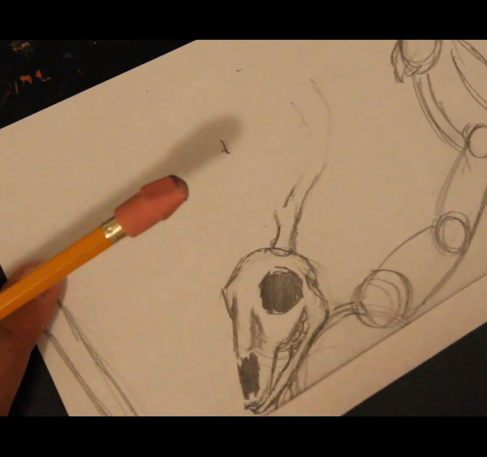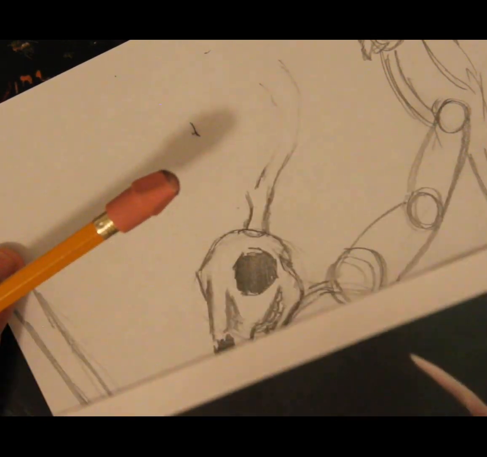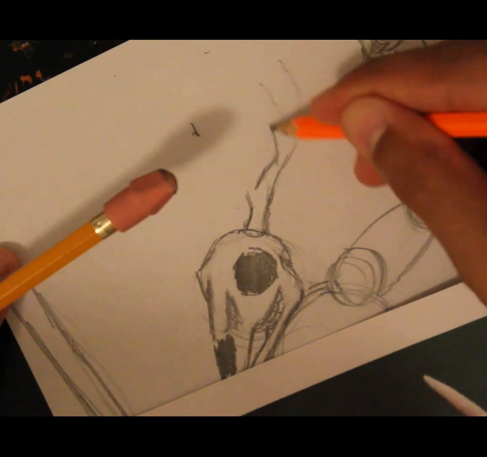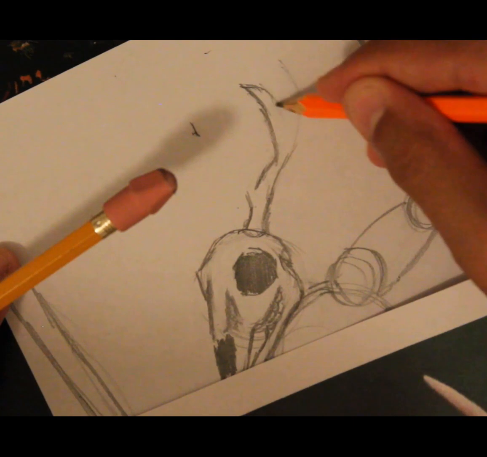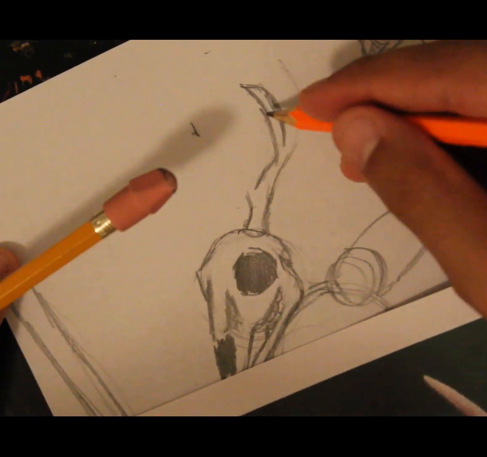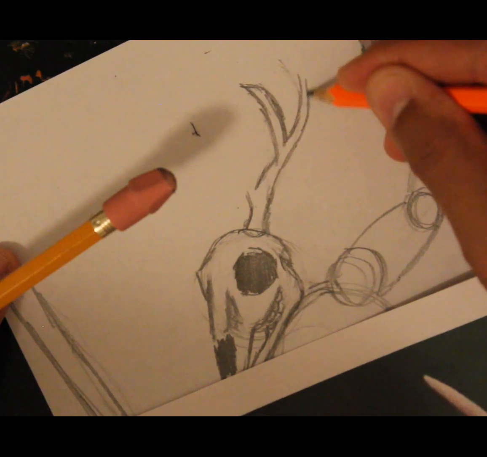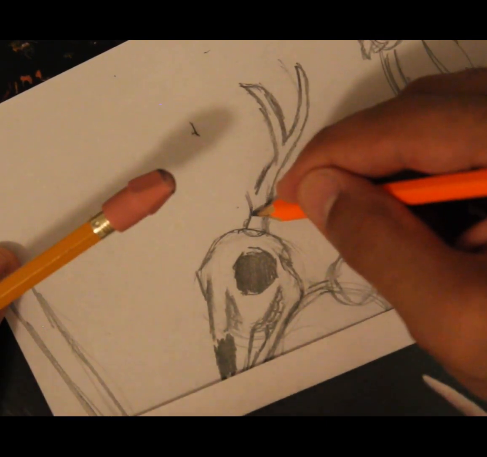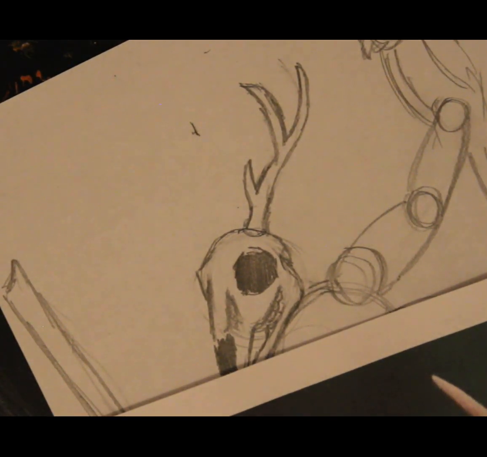So what I'm gonna do is pretend like this one doesn't exist, and I'm gonna push these 2 up, and then I'll do this one in the back. Yeah, I'm pretty happy with that. So now moving on to the other side.